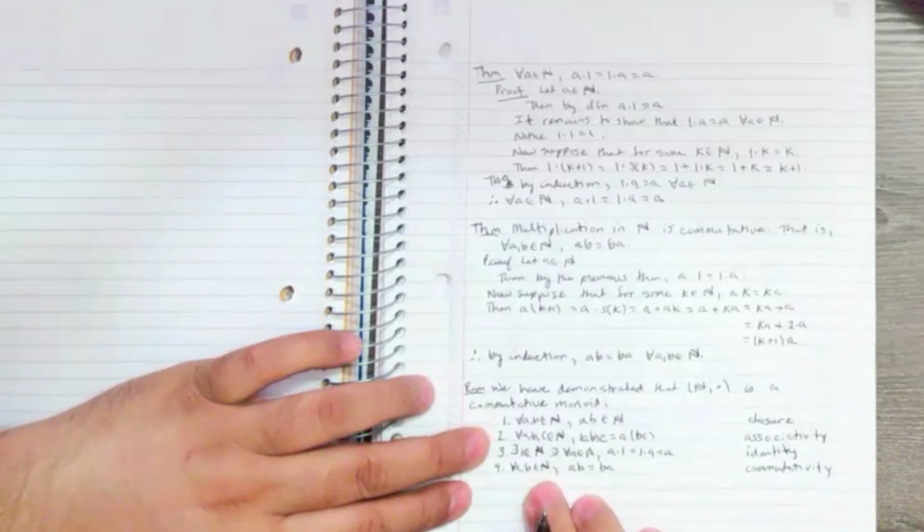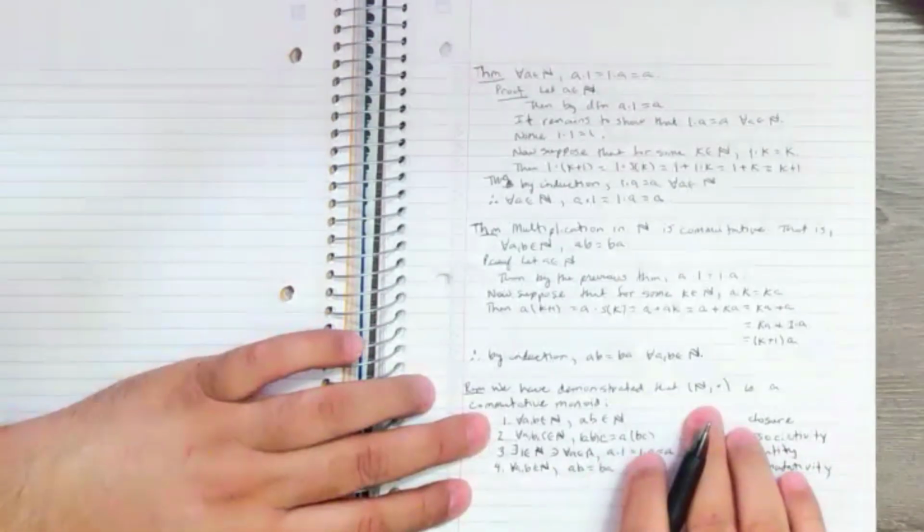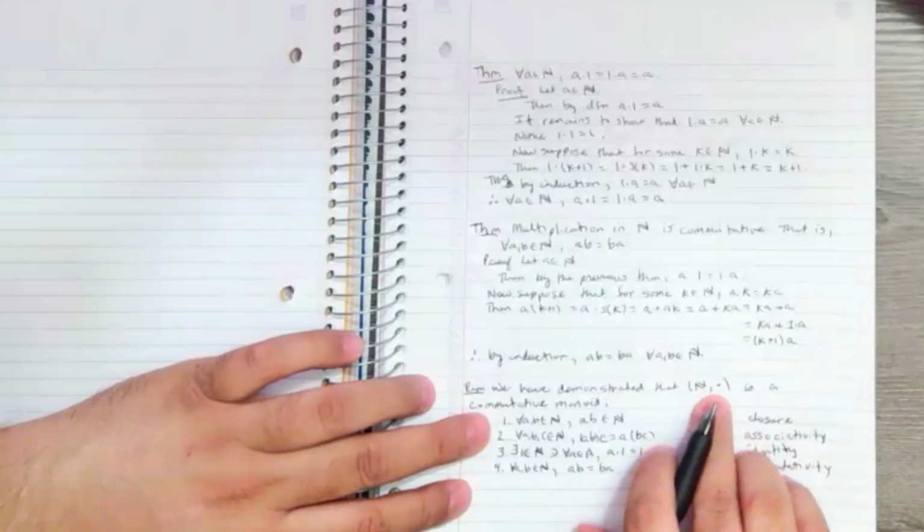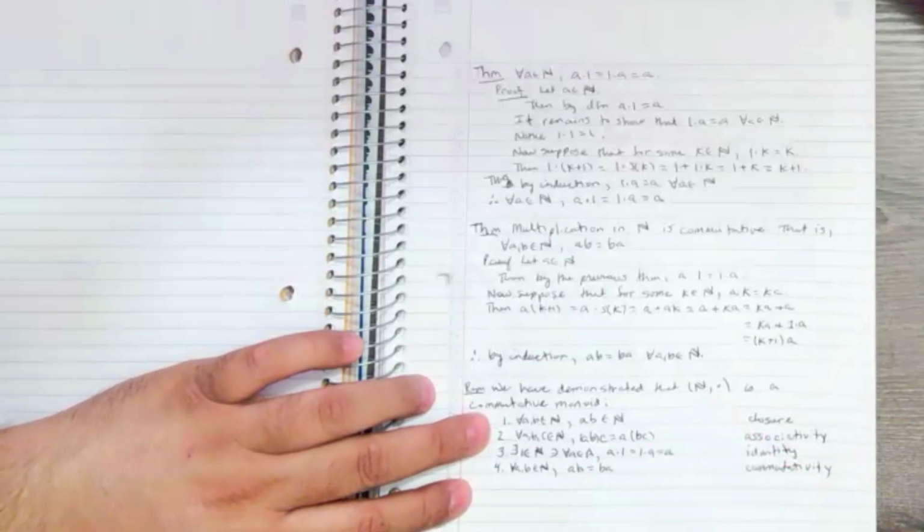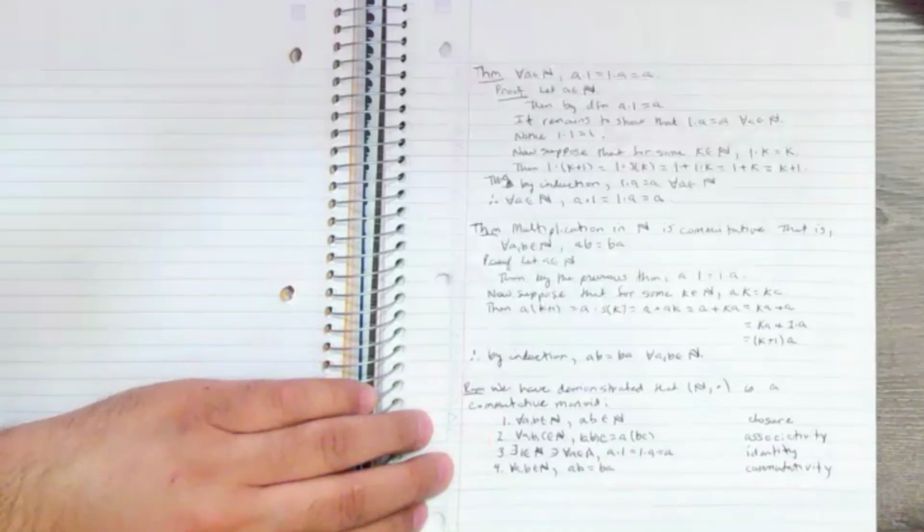Now, the first three properties make the natural numbers under multiplication a monoid, and if we add commutativity, then we have a commutative monoid.